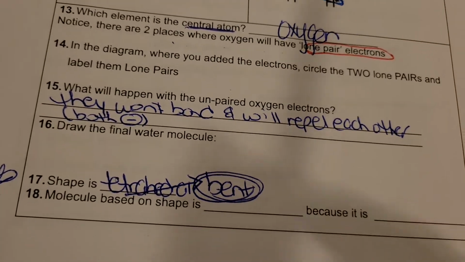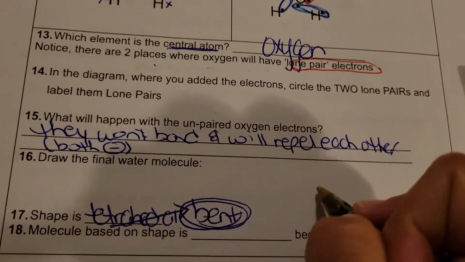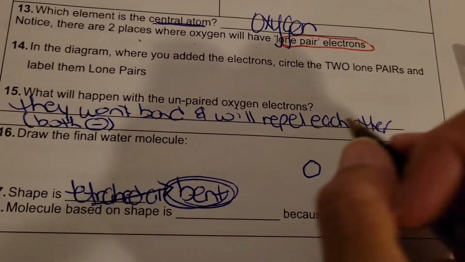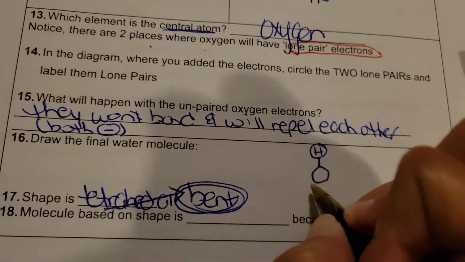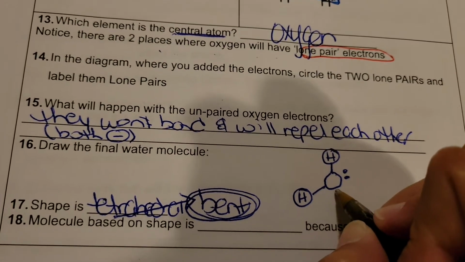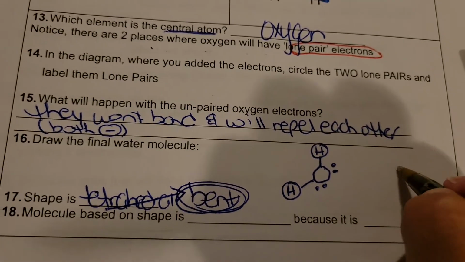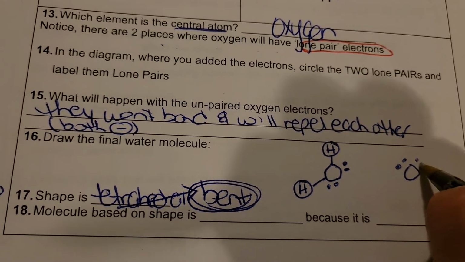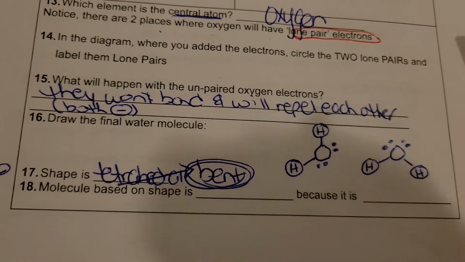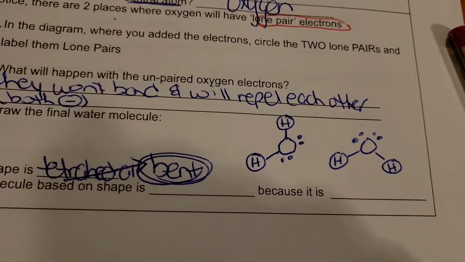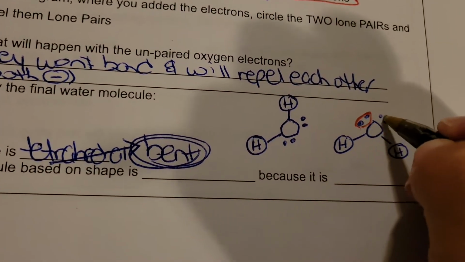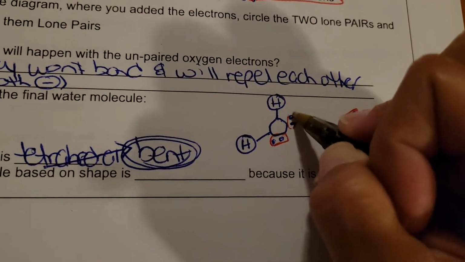Okay. So now when we go ahead and draw it, we have our oxygen, and we have a hydrogen, and another hydrogen, and we have an unshared pair and an unshared pair. A lot of times it's written this way, just because it's the way we represent it up and down like that. But either way, we have 2 pairs of unshared pairs.